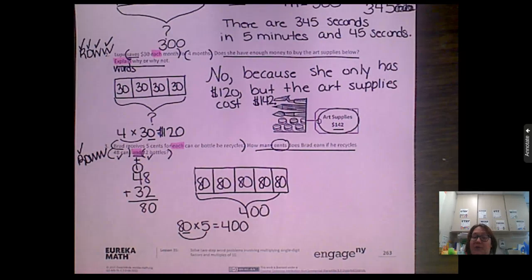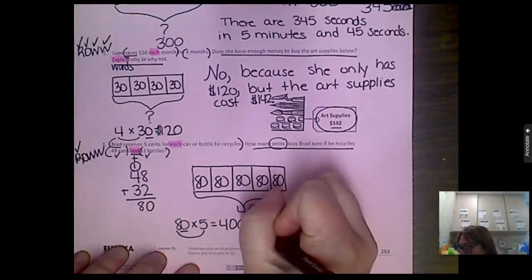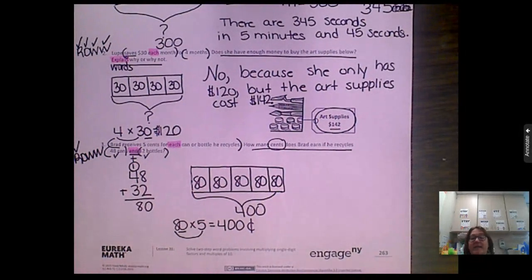Do you know what to put? We could write the word cents, or we could also write a cent sign, which looks like this. And the cents comes after. So the dollar sign comes before the money amount, and the cent sign comes at the end.